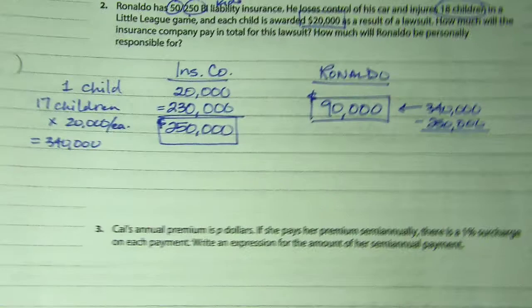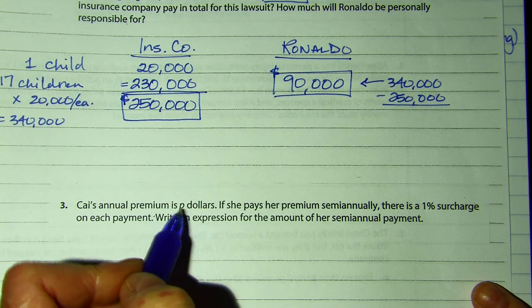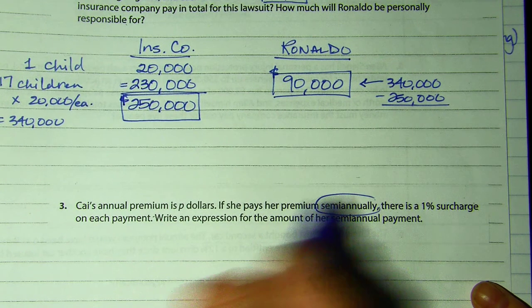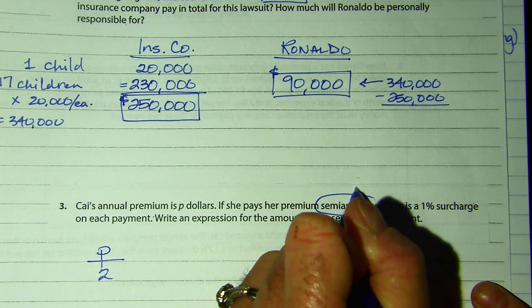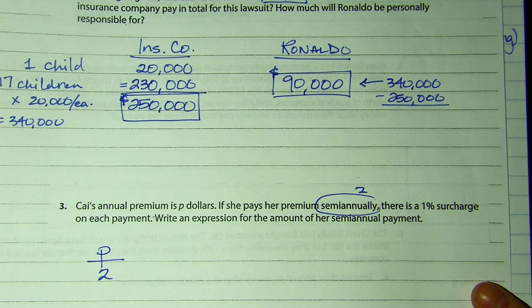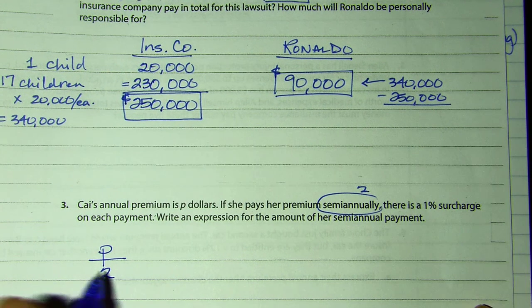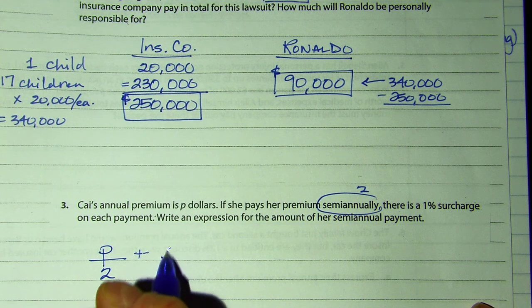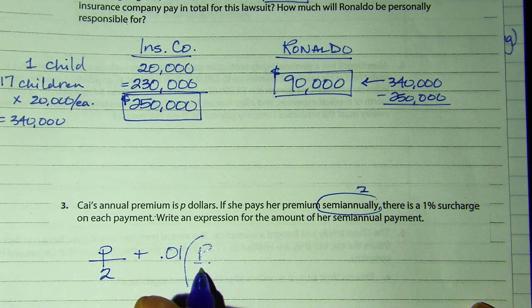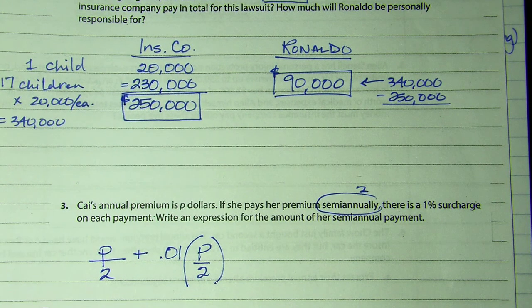Number 3, Kai's annual premium is P dollars if she pays it semi-annually. So P divided by 2, because semi-annually means twice. There is a 1% surcharge on each payment. Write an expression for the amount of her semi-annual payment. So here's her payment, whatever it is, divided by 2, plus she has to pay 1% of that. And so that would give her her total that she has to pay.